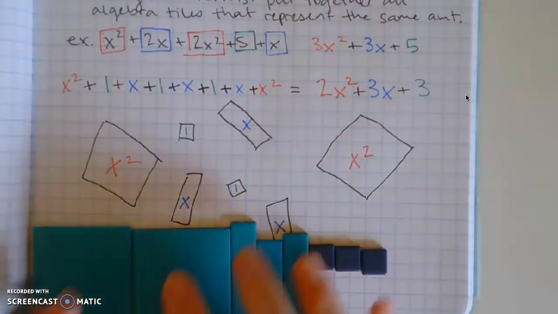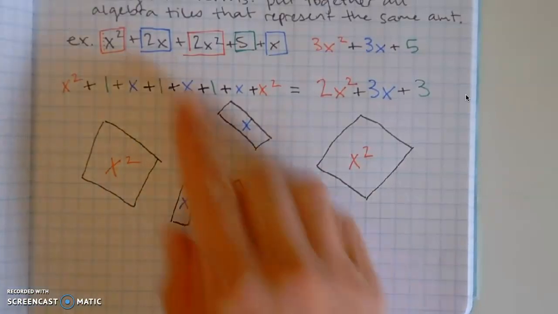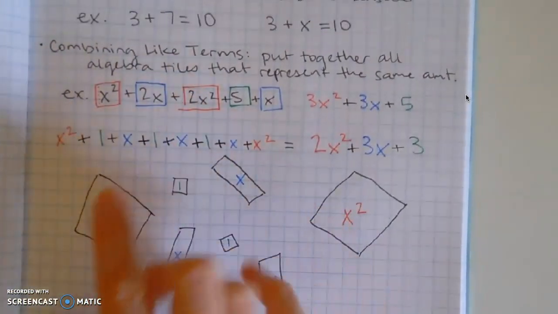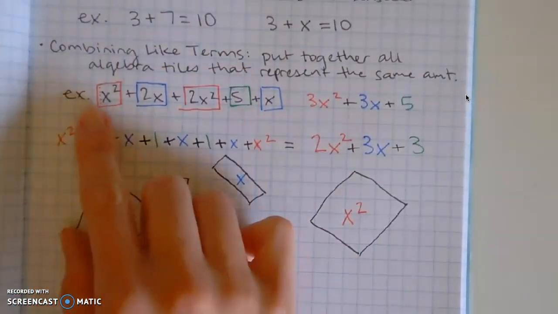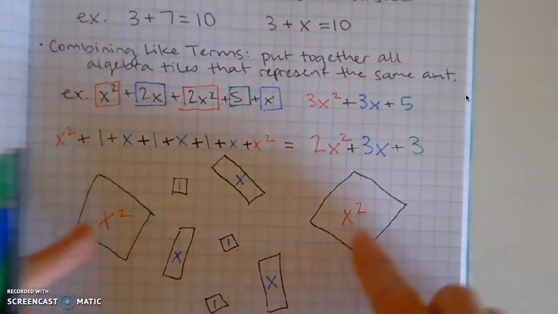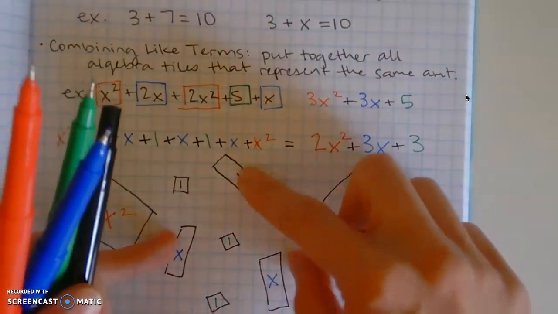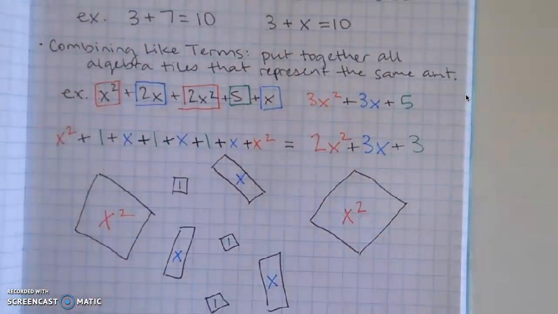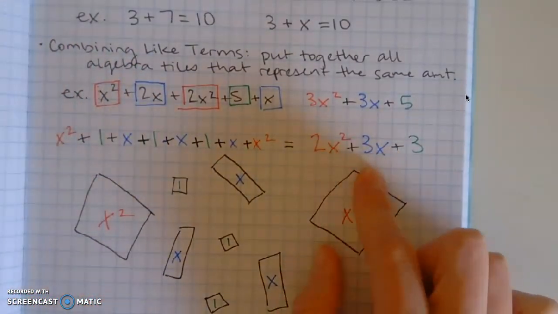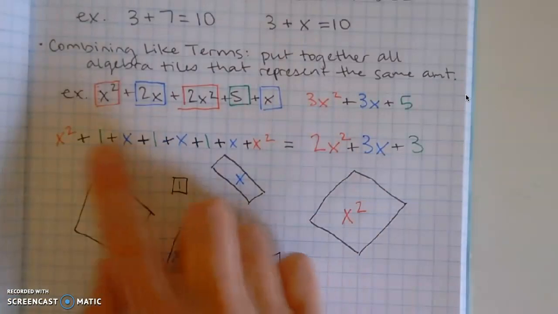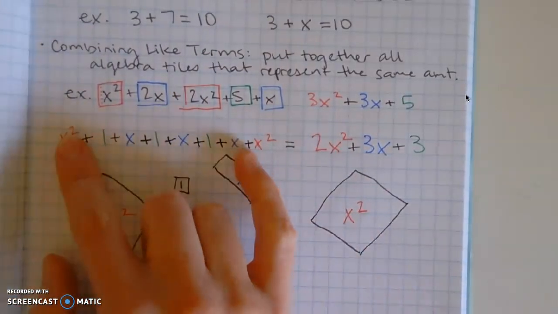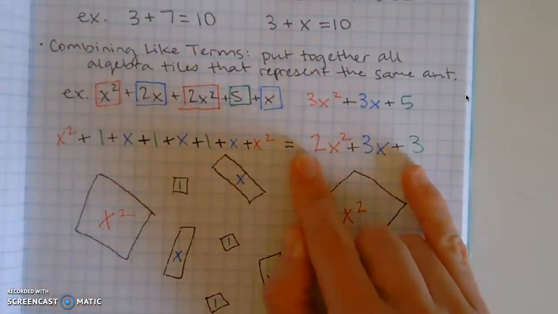Okay, put together. So that is how we combine like terms. So if you hear me saying that, I'm combining like terms. I'm adding all the x squared together. All the x squared went together. All the x's went together. And all the 1's went together to create an equivalent expression. So this expression is the same as this expression.